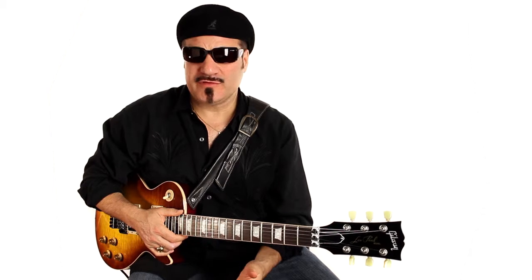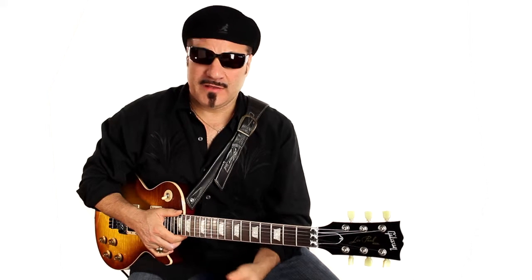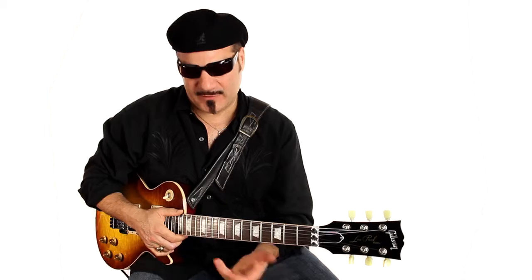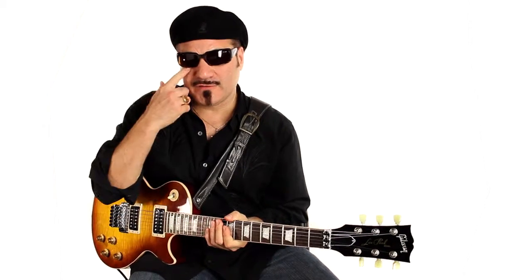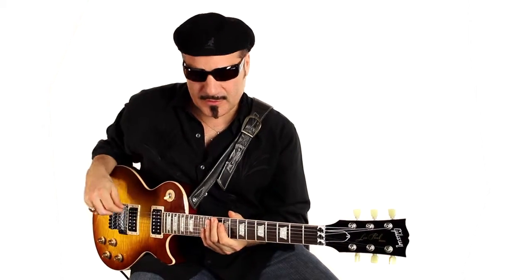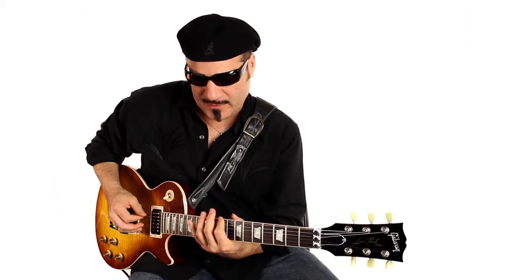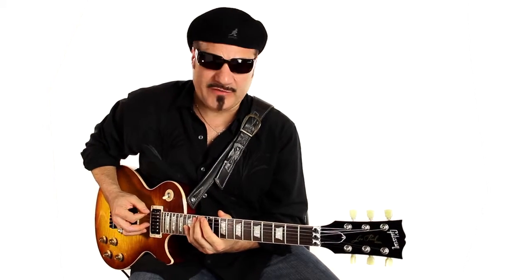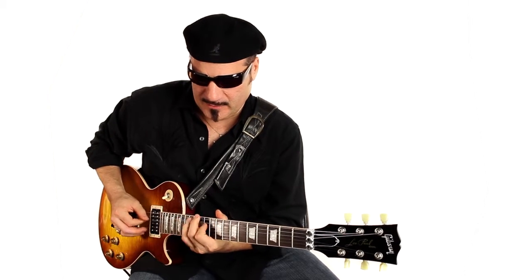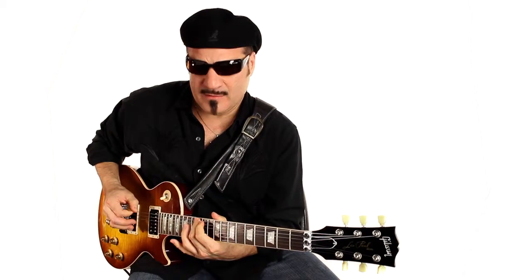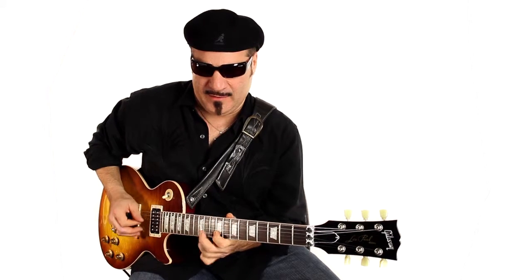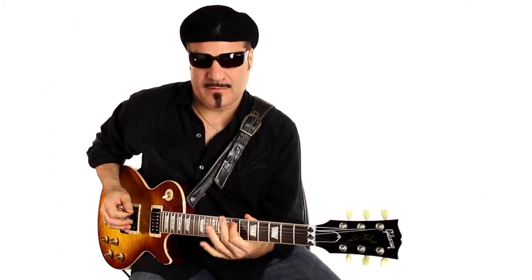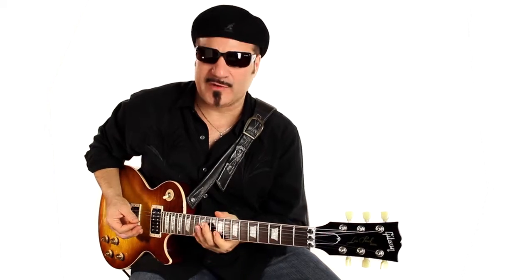Okay, I want to show you a few licks using the minor pentatonic in major keys and also in minor keys. If a song is in the key of E major, you could use the minor pentatonic pattern right here, or the major pentatonic pattern, which is right here. So, using triplets, you can do something like this, which is a little fast. I'll slow it down.